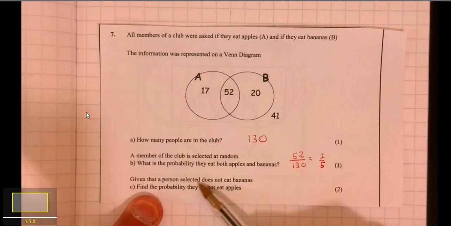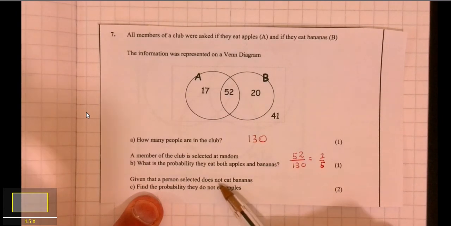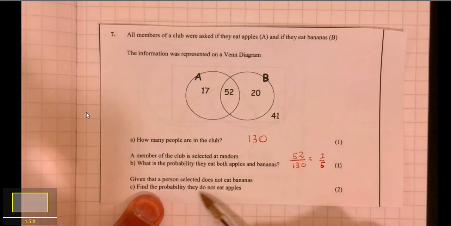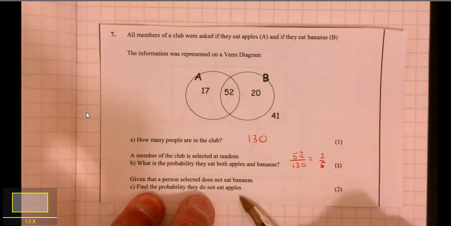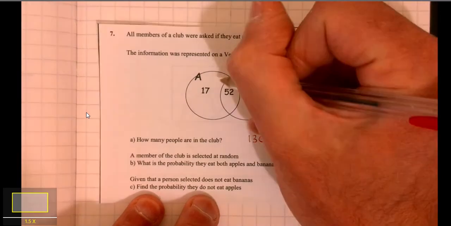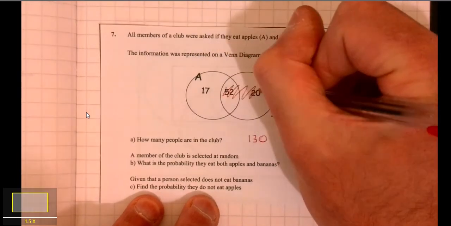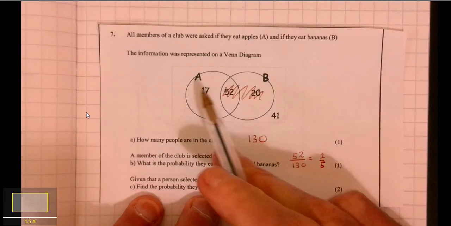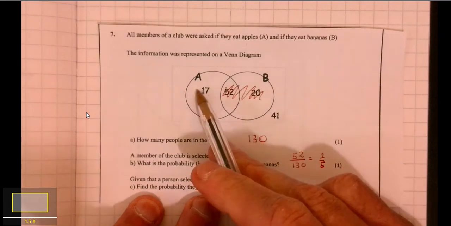Given that a person selected does not eat bananas, find the probability that they do not eat apples. So first of all, let's identify. We know that this person does not eat bananas. So therefore, we know that's true. We know we're in one of these sections.